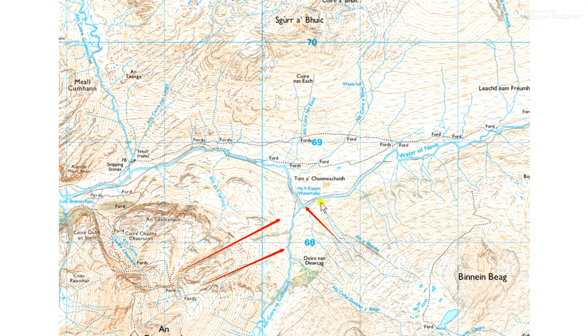And then we've got this valley going off into the distance there. High ground on either side. We've got high ground here, going up to this Binion Beg, this obvious high point with the contours going around it, and on the other side of the valley, up to the high ground here.